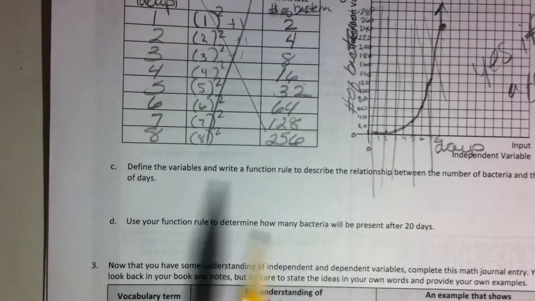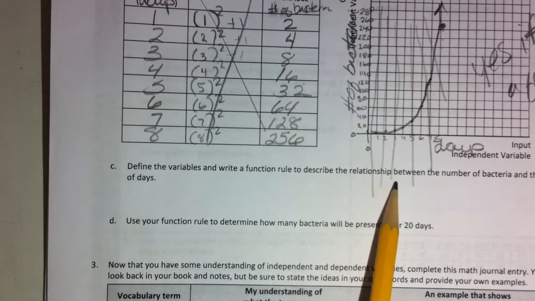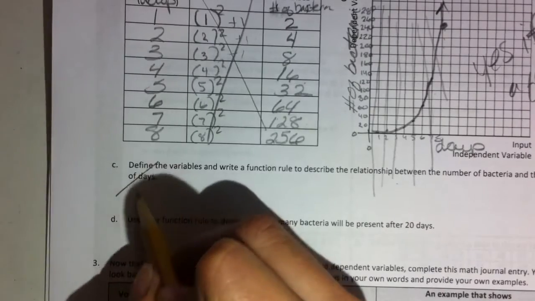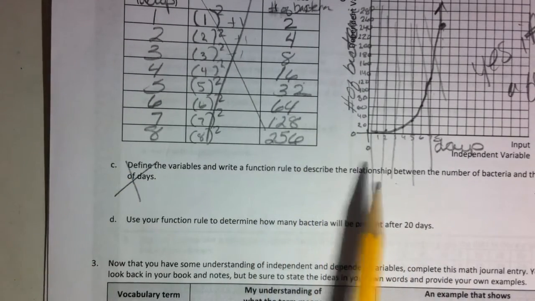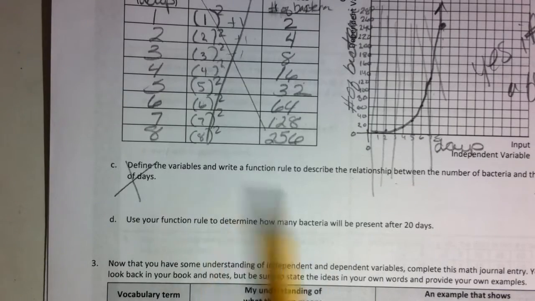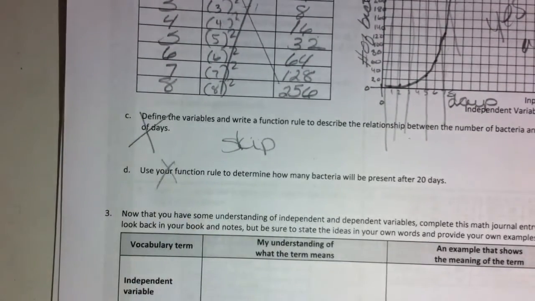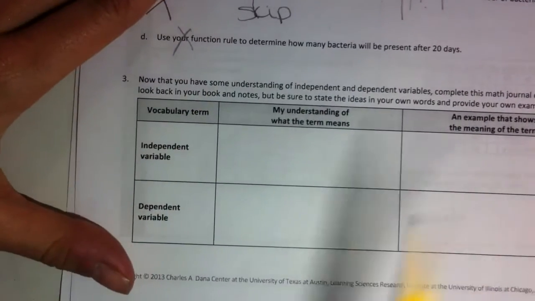All right, so here we go. Define the variables and write a function rule to describe the relationship between the number of bacteria and the number of days. We're going to actually skip this one because it's called exponential and we're not there yet. So it's okay to skip this one. Just write Ms. O said so. All right, so we can skip both of those. All right, where are we? We've only got 1 more to go, so let's squeeze this in real quick.